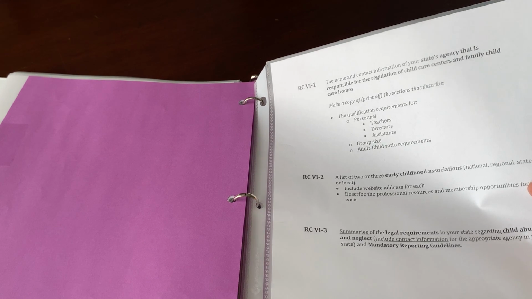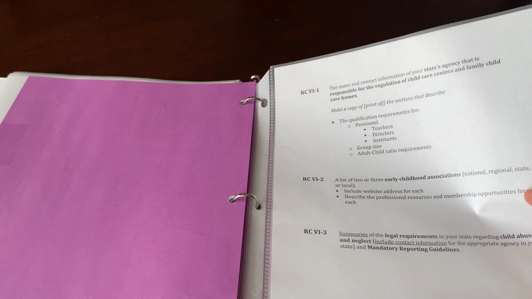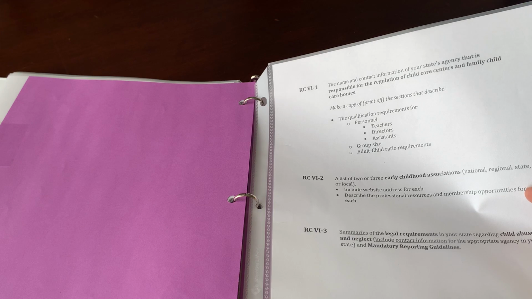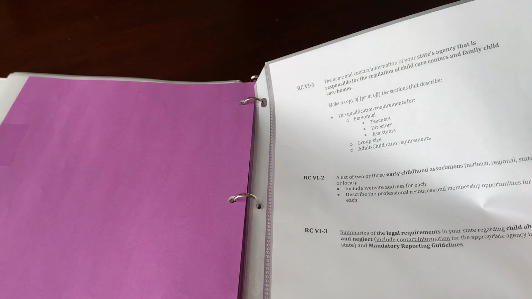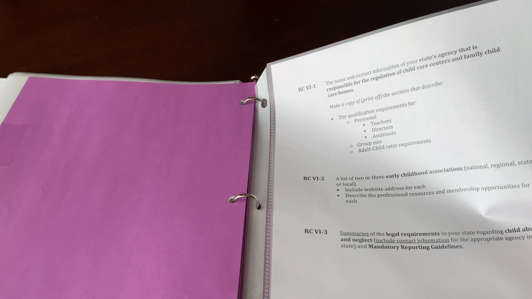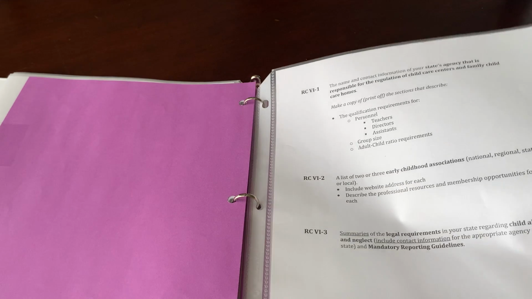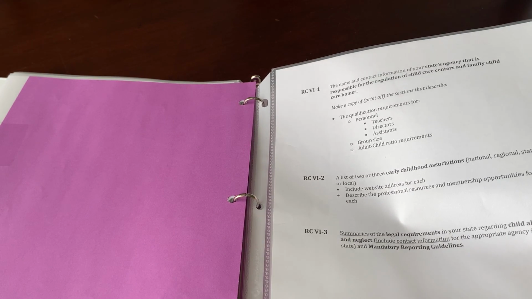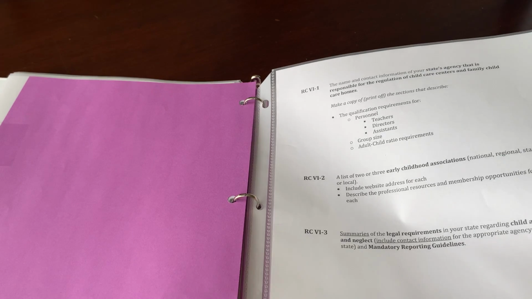Number 2 is looking at a list of 2 or 3 early childhood associations, and you actually can find those on the cdacouncil.org website under resources. They have a tab that is early childhood associations, and you want to make sure and list the website for each, as well as the professional resources and membership opportunities for each. And then finally on that one, number 3 are the summaries of legal requirements for child abuse and neglect and mandated reporting guidelines.